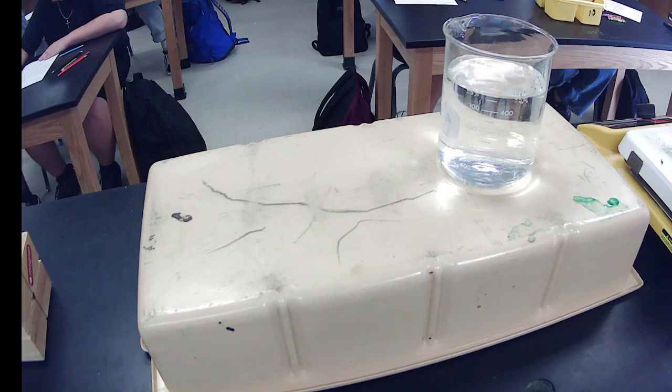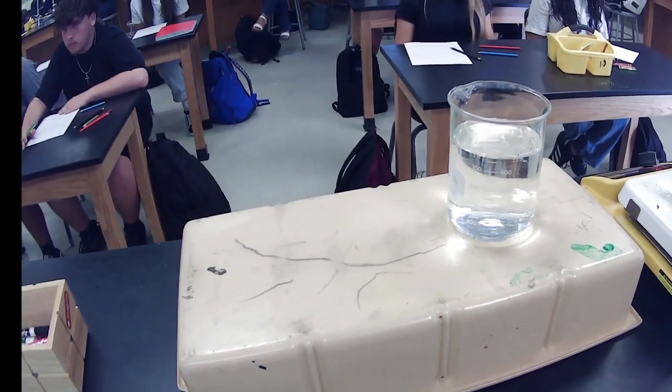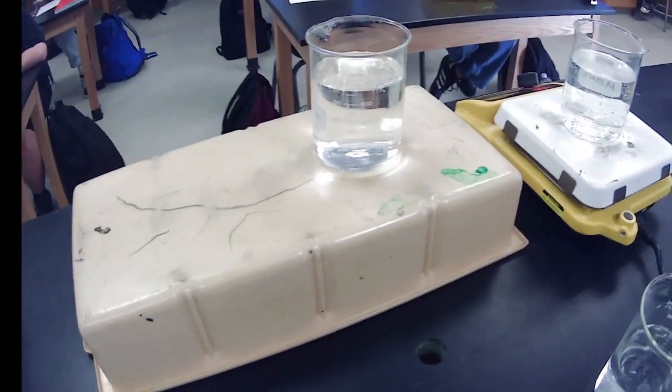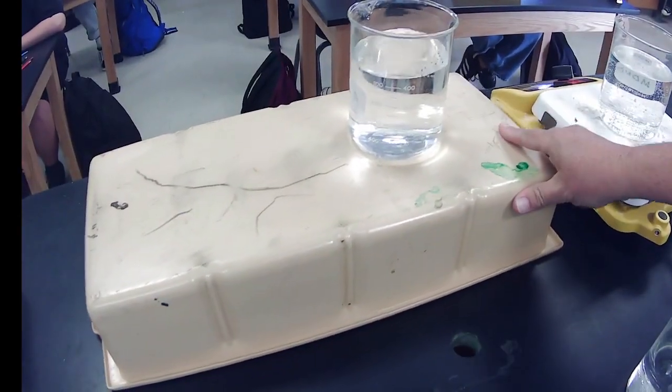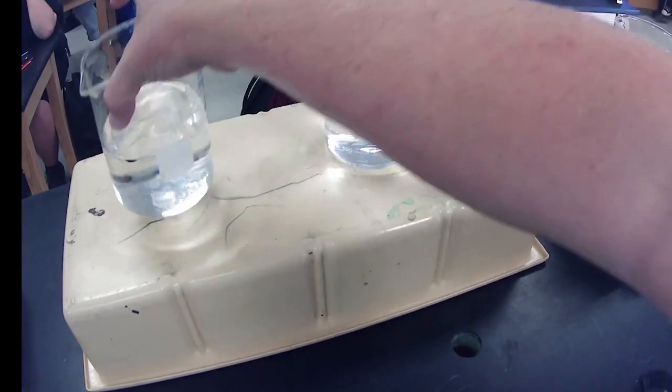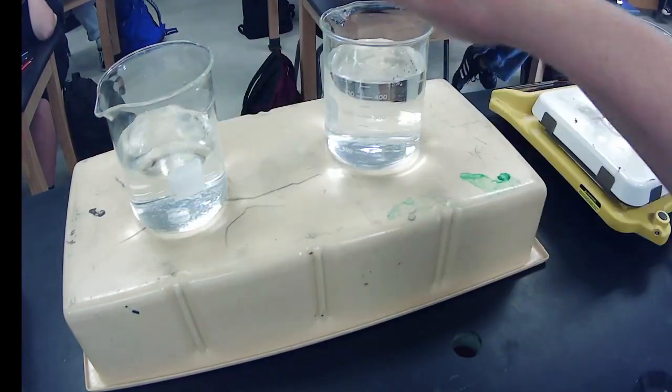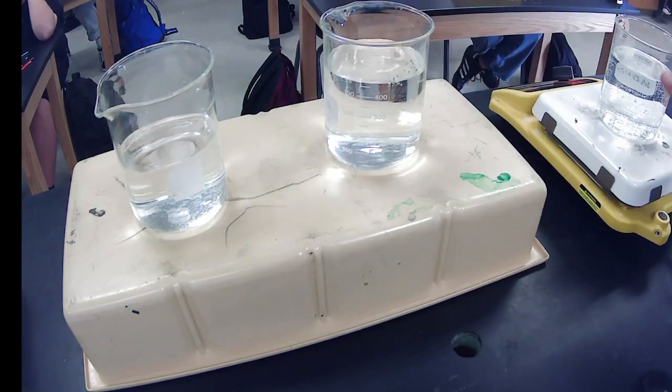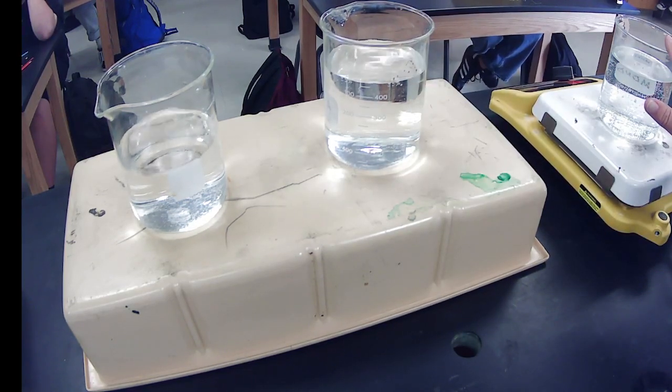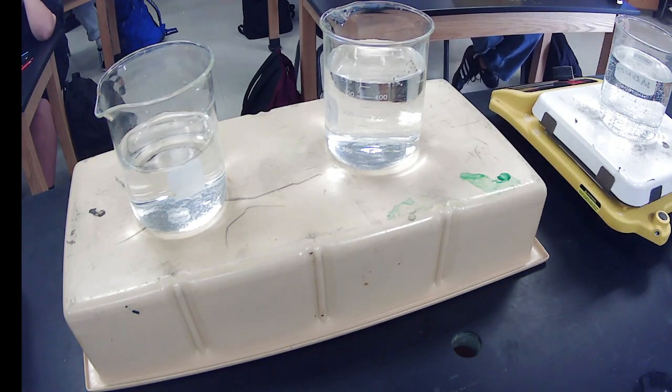So I'm going to have 3 different temperatures of water. I'm going to put some ice in this one, so I have really cold. This is just room temperature. This one's hot.